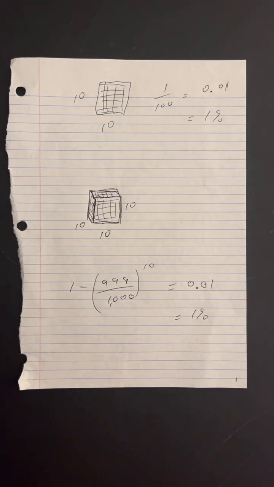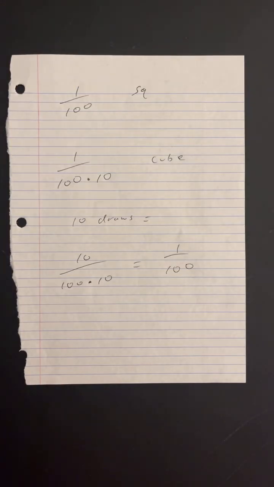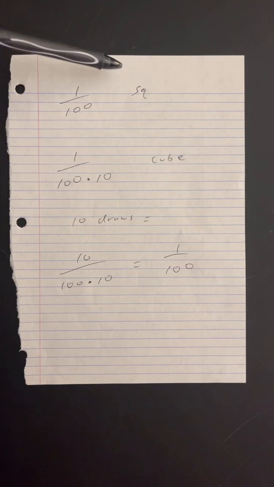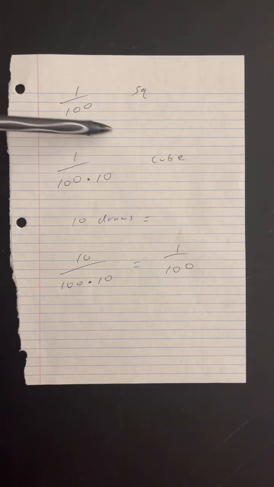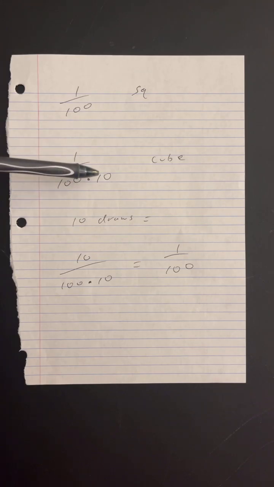However, on my previous video where I was showing how to derive this equation for multiple draws, I did discover something that I'll call a conjecture or an observation, and I'll show that on the next page right now. When trying to guess the correct square on a two-dimensional grid, that was 1 out of 100 probability, because you had one correct little square on the grid out of 100 total squares. For the cube, instead of 1 out of 100, it was actually 1 out of 1,000, because the cube is 10 times 10 times 10.